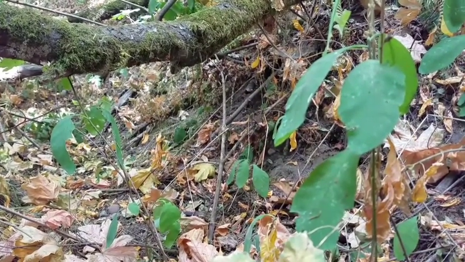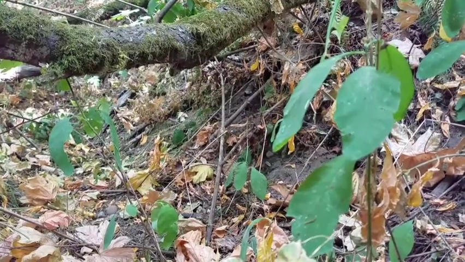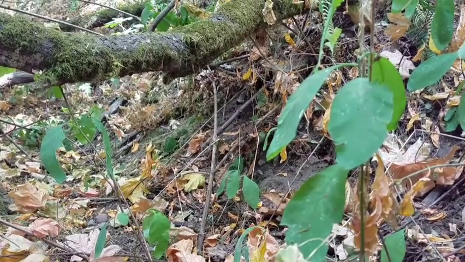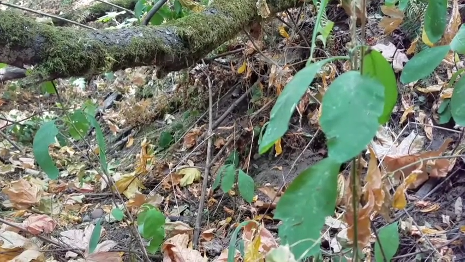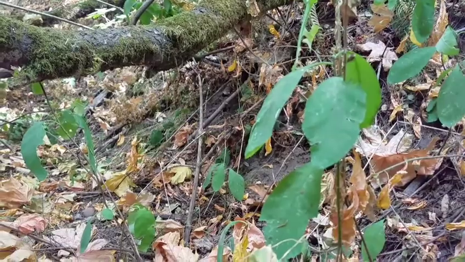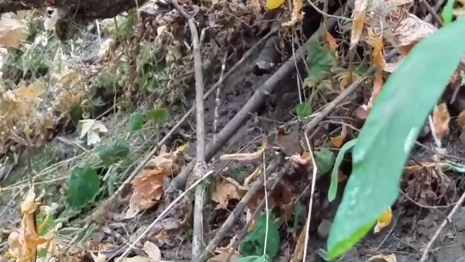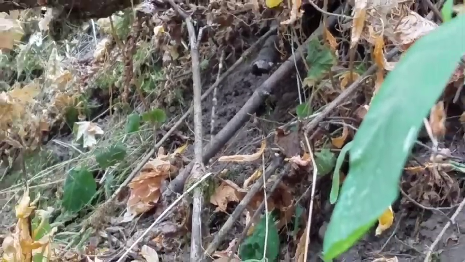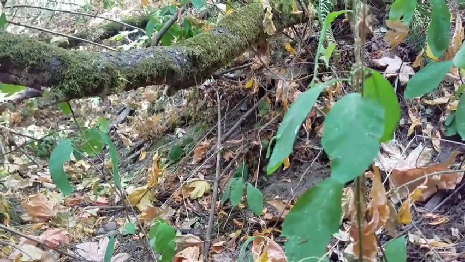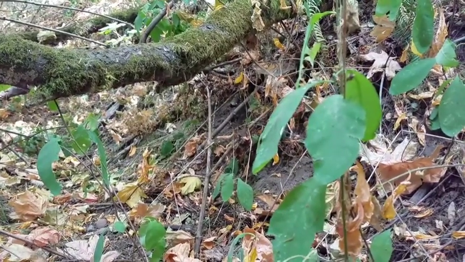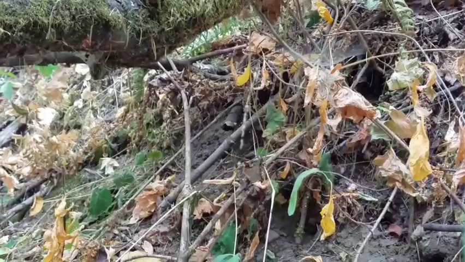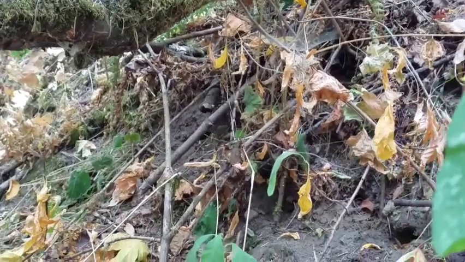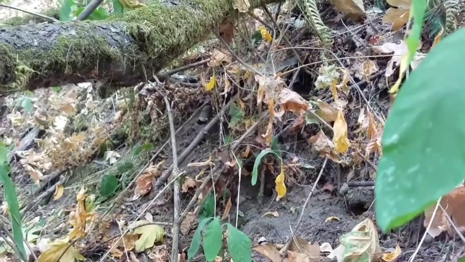Now I found a really cool bug. Can you spot a spider? It might be hard, but the spider is actually the center of this line. It might just look like a stick from a distance, but it is actually a spider. It is a trash line orb spider.